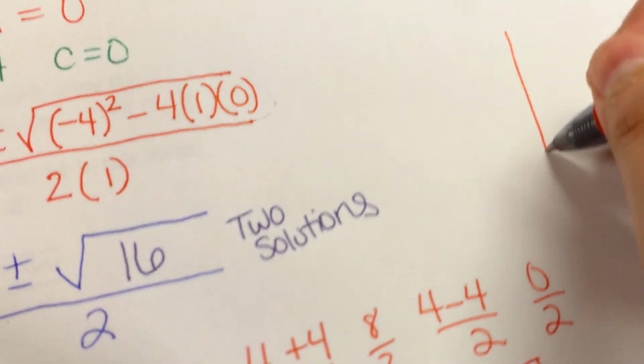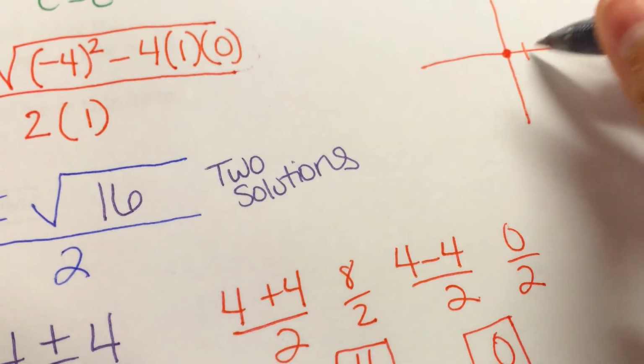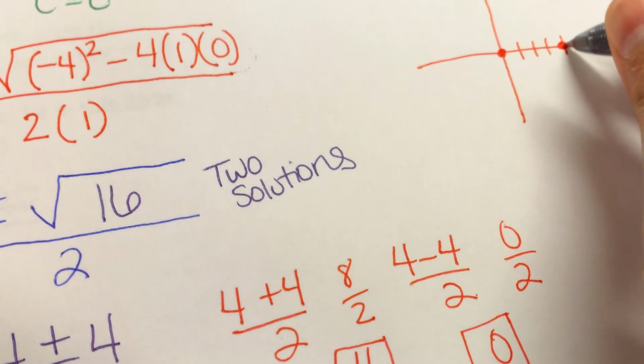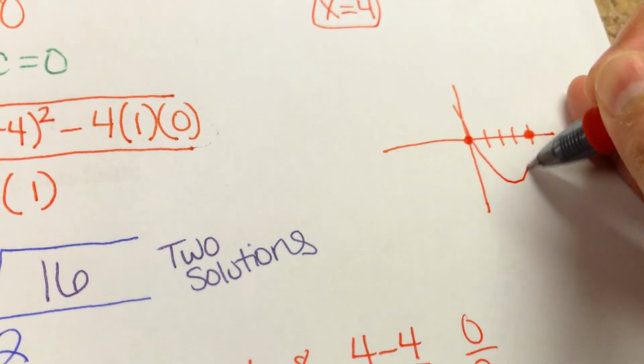So what does that mean again? It means that that's where the parabola crosses. It's going to cross at 0 and it's going to cross at 4. And this is a positive x squared, so it should be opening up somewhere like this.